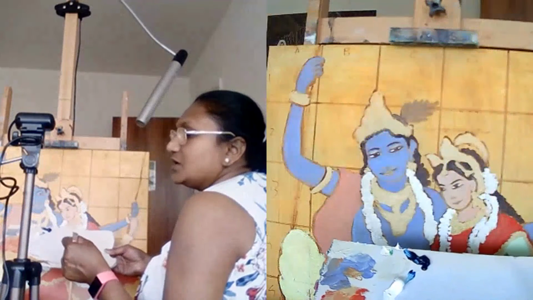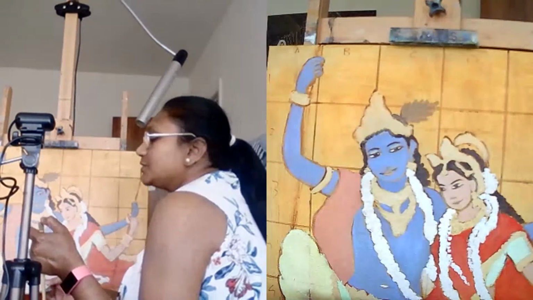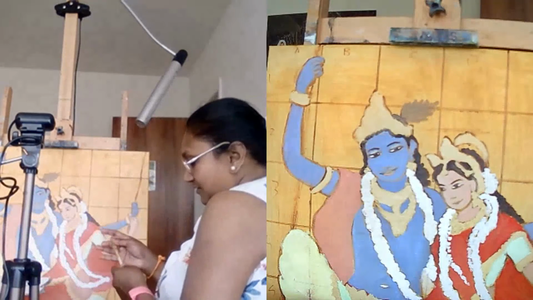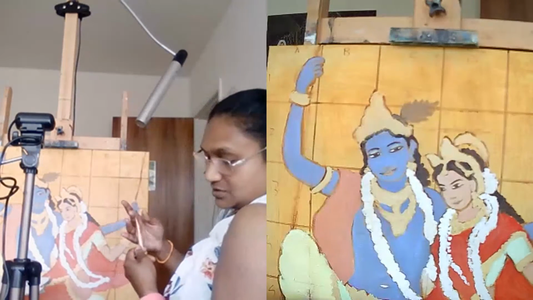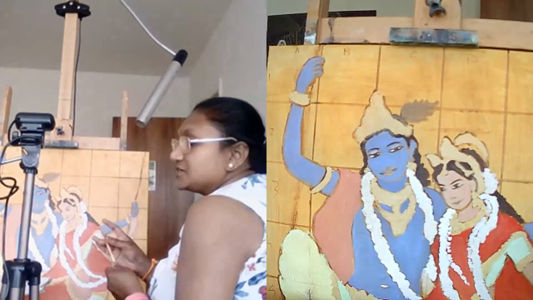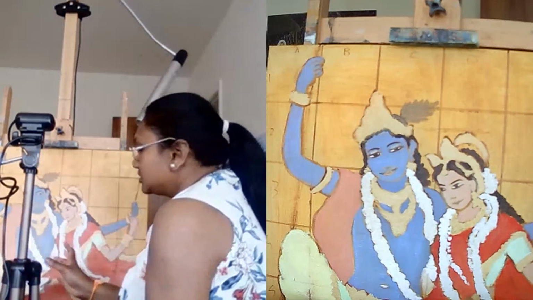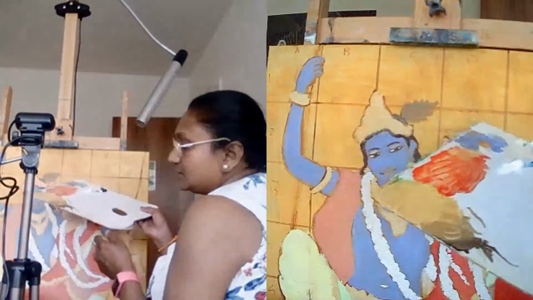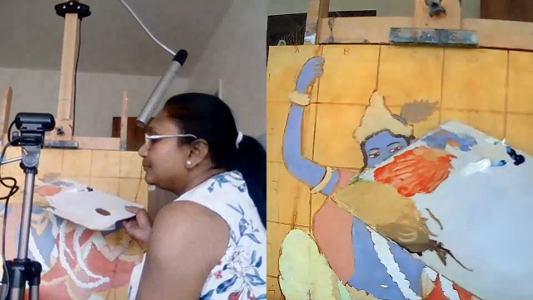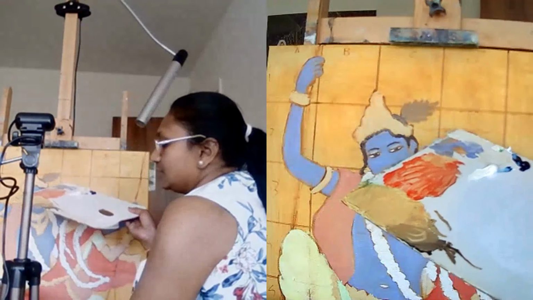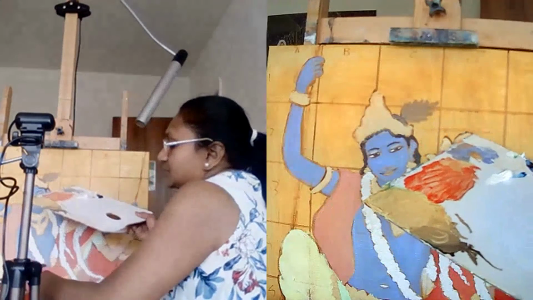I'm thinking, should I use a larger brush? I washed up all my brushes from the last session. That's a good habit. Sometimes I don't do it and I feel so bad when I have to lose nice, beautiful brushes because I didn't wash properly. So it's always a good habit to wash right after the class is over. So you protect a lot of brushes from getting destroyed.